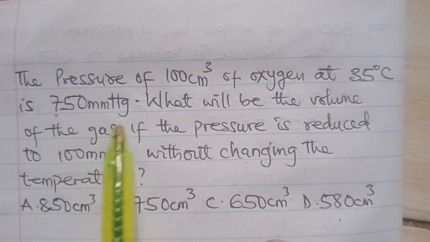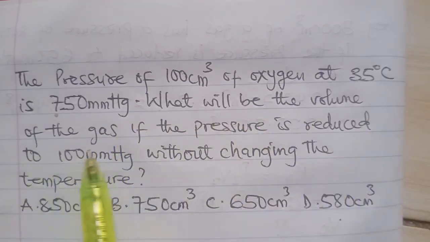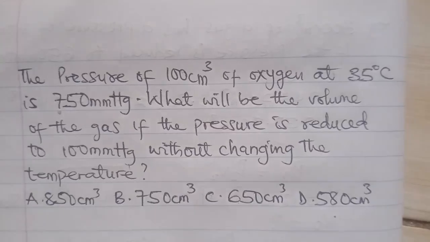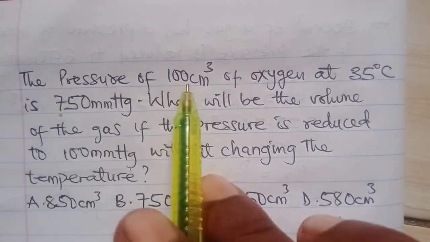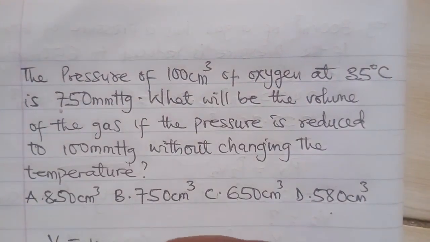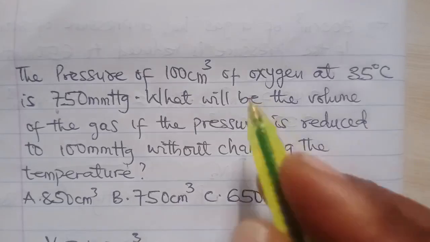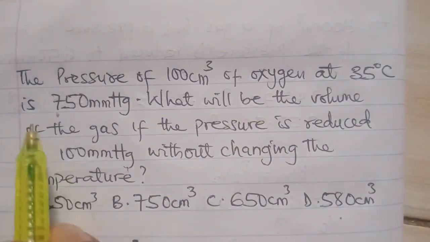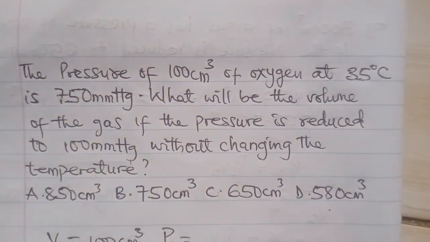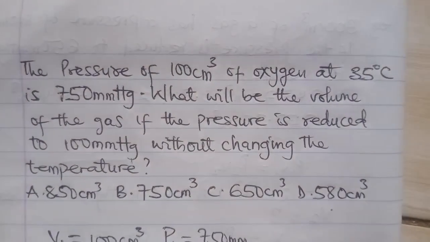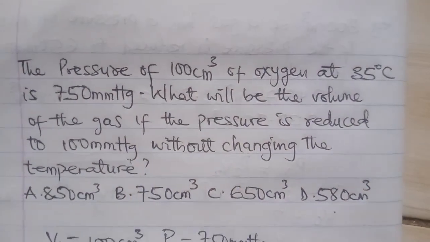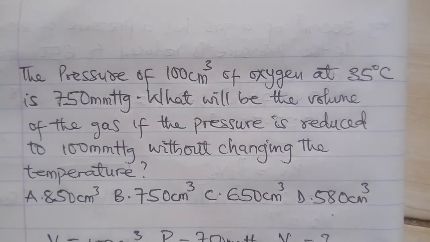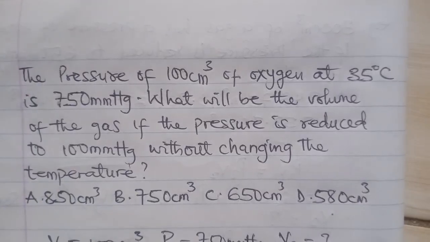Another question says the pressure of 100 cm³ of oxygen at 35 degrees Celsius is 750 millimeter mercury. What will be the volume of the gas if the pressure is reduced to 100 millimeter mercury without changing the temperature? In the same vein, the first volume V1 is 100 cm³, the initial pressure is 750 millimeter mercury, and the final volume is what we're looking for. Then the second pressure P2 is 100 millimeter mercury.